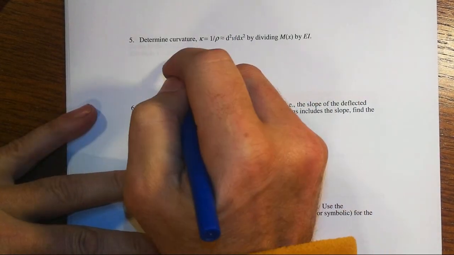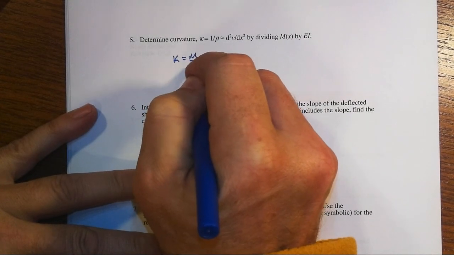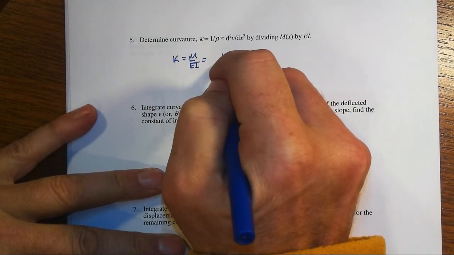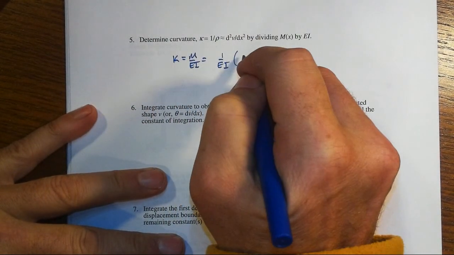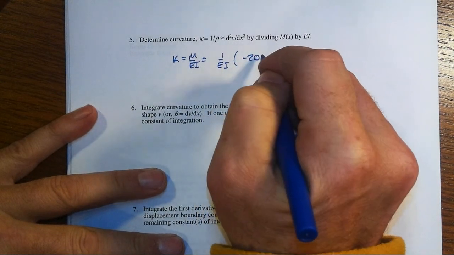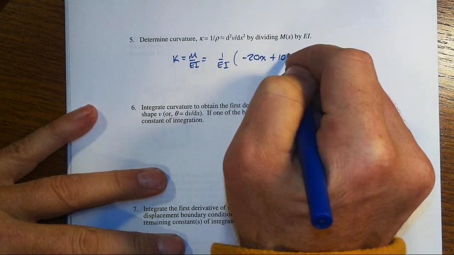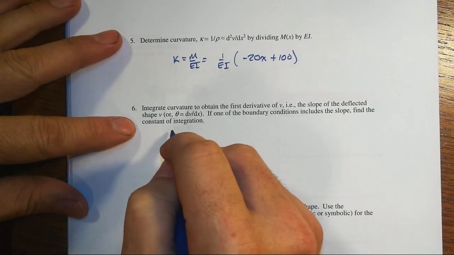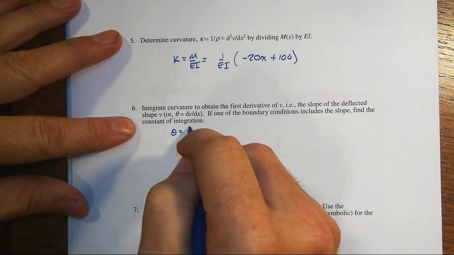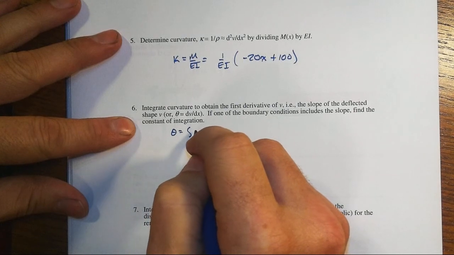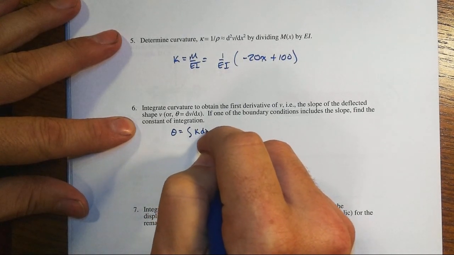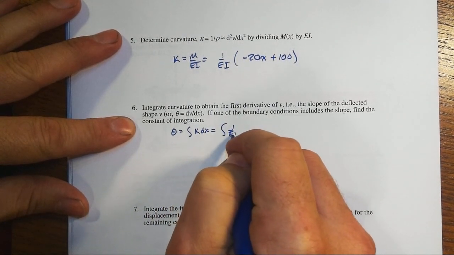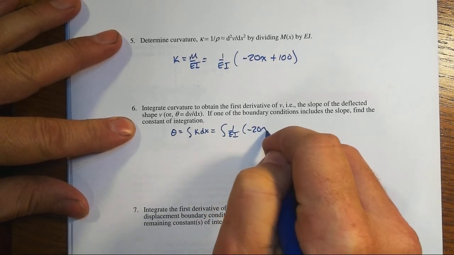and so kappa equals M over EI equals 1 over EI. That's a constant, times minus 20x plus 100, which is that function right there. Slope is the integral of curvature. So the integral of 1 over EI times minus 20x plus 100.